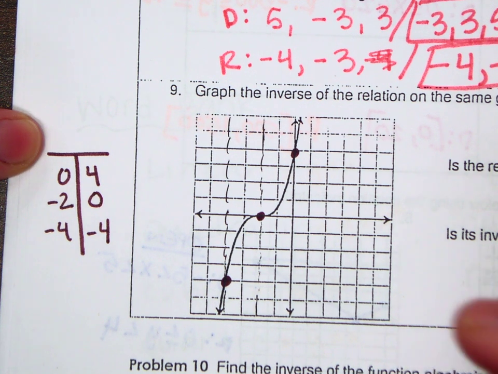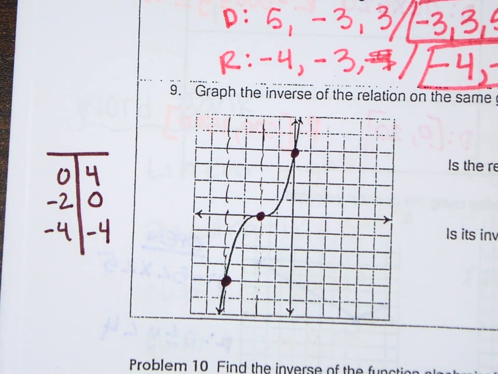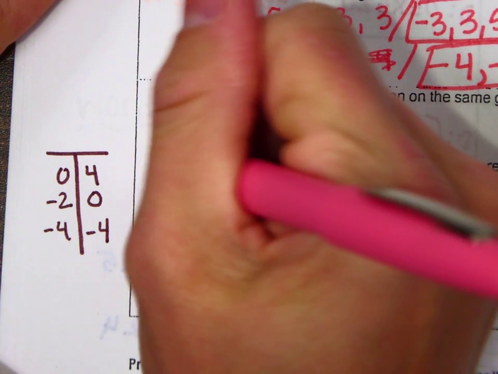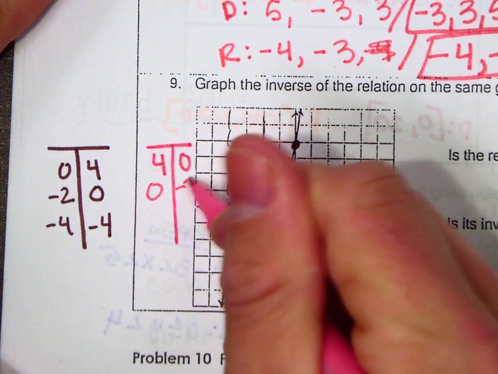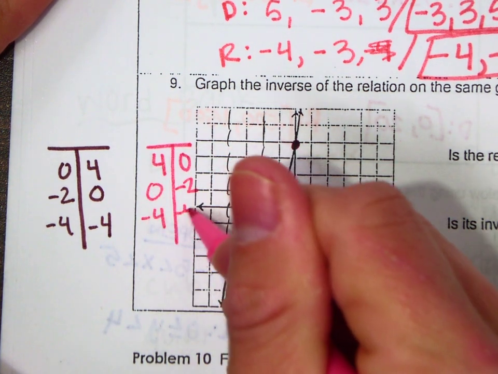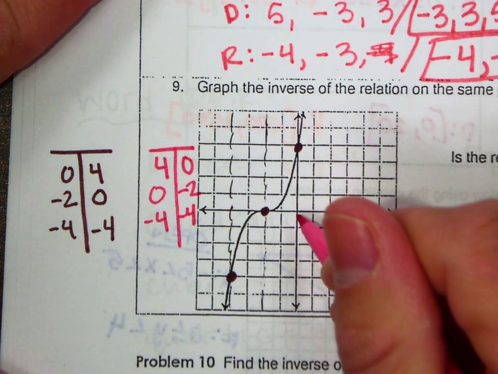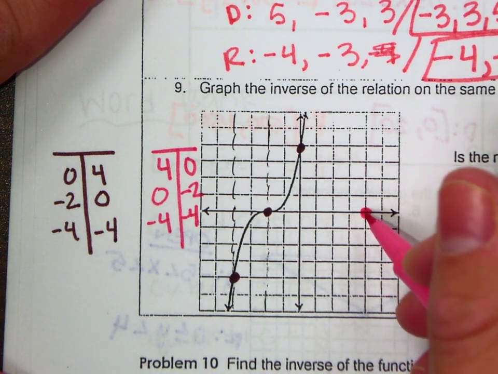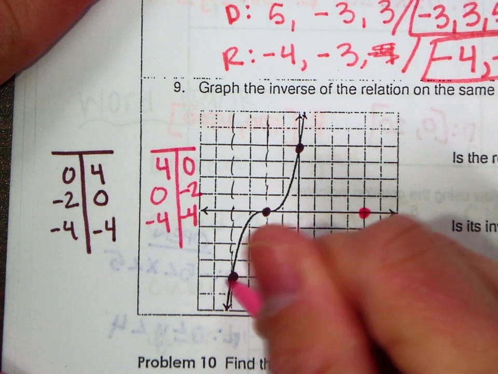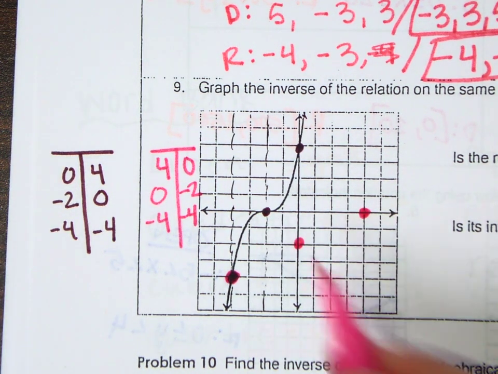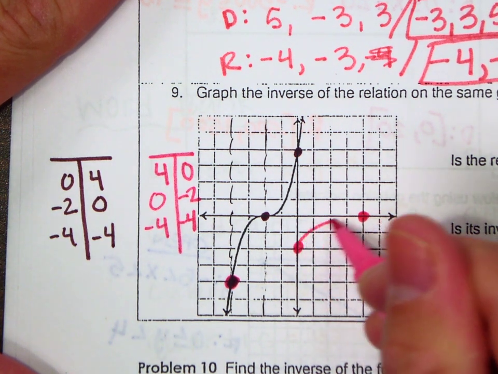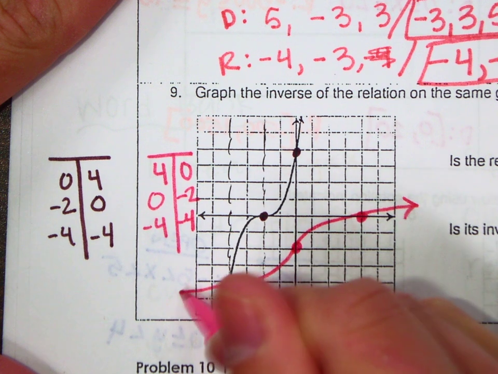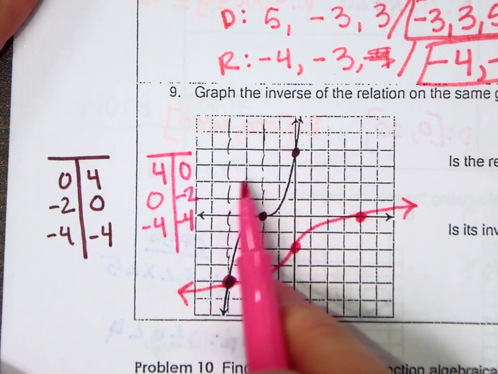All right, so if I'm going to graph the inverse, the domain, or the x and the y, they're going to switch. So for your inverse, I'm going to graph 4, 0, and 0, -2, and -4, -4. It's going to have a similar shape, so it's not going to be a line. It's going to squiggle, kind of like it does in the original.